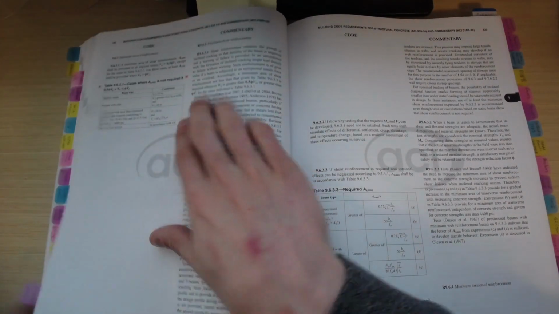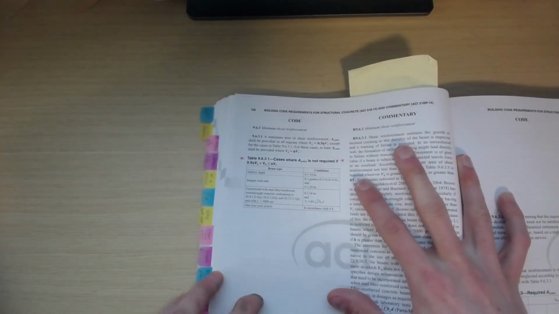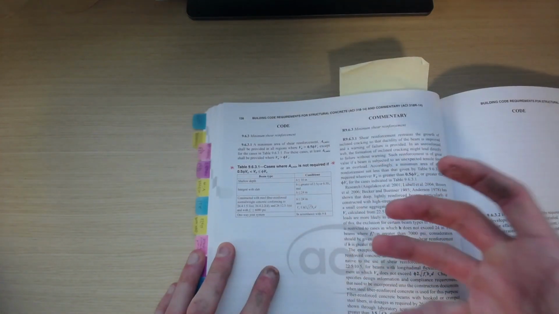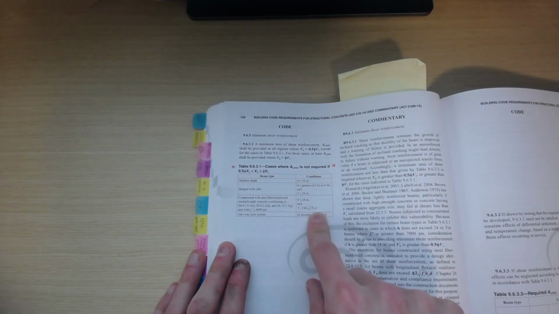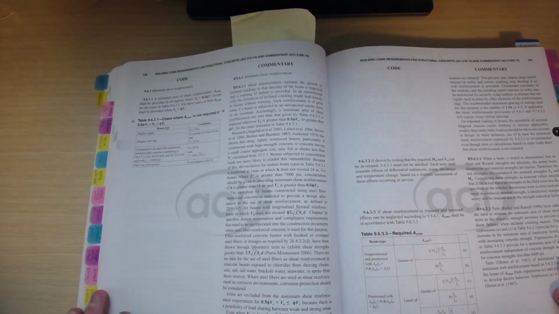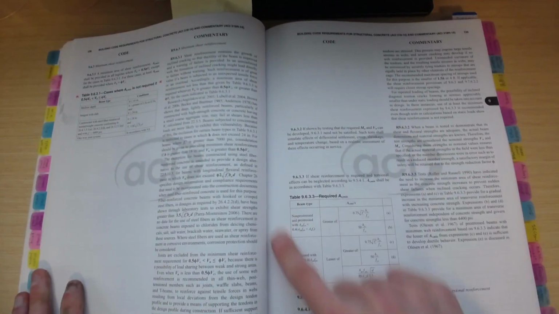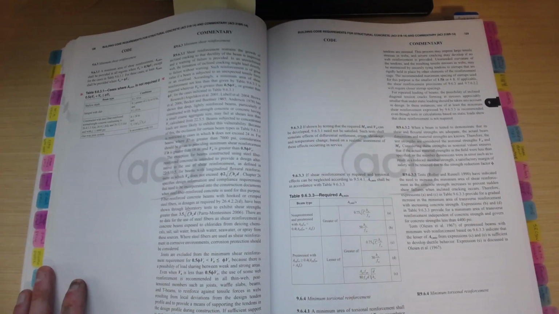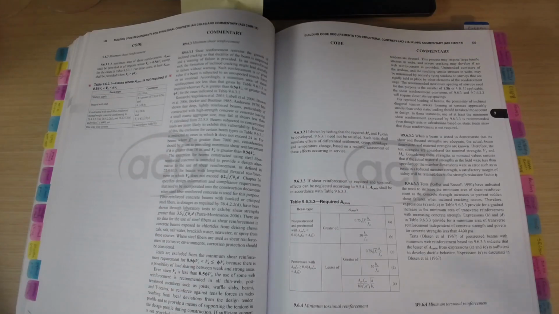There's more here. Next page, on 138, bring it on over. You have cases where Av-min, so now you're talking about your shear reinforcement, is not required if you have a certain criteria, and then you have conditions. So this is an important table as well. Then you have your required Av-min table right here if you don't meet those requirements, where you then need to size shear reinforcement in your concrete beam. This guy right here.